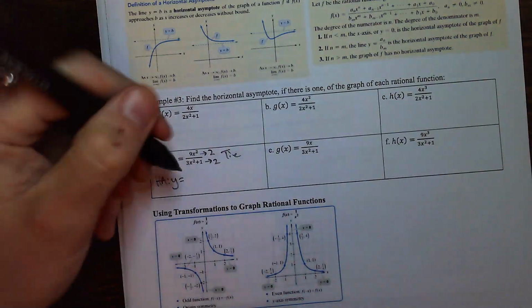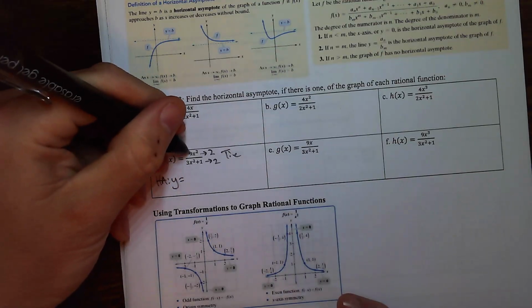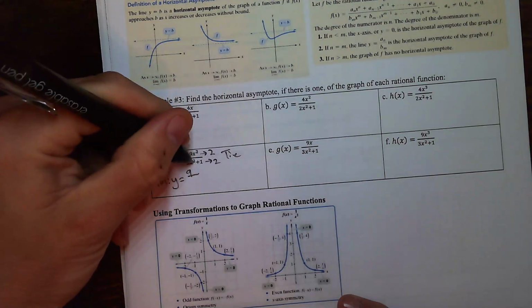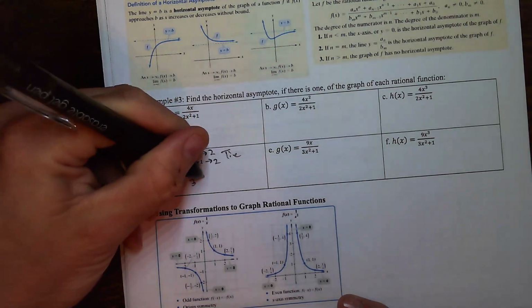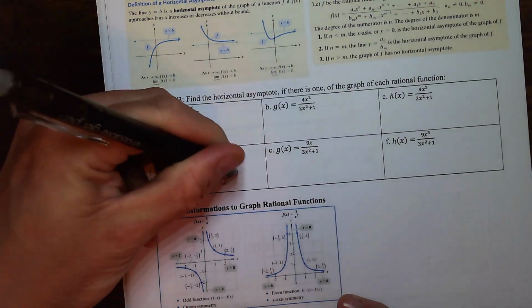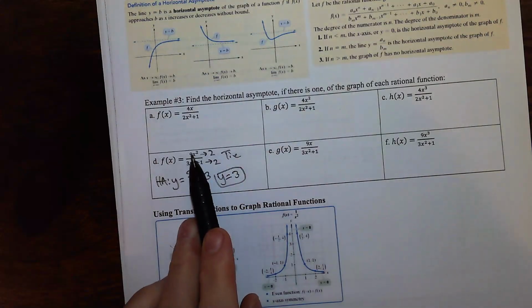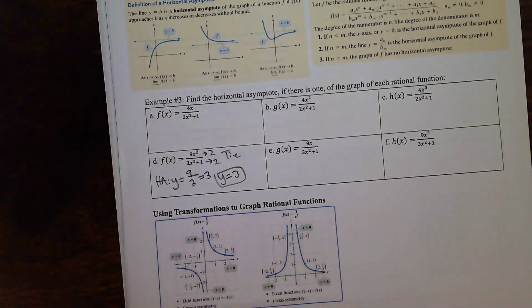You take the leading coefficient of the top divided by the leading coefficient of the bottom. The leading coefficient of the top is 9, the leading coefficient of the bottom is 3. So y equals 3. When it's a tie, you take the leading coefficient of the top divided by the leading coefficient of the bottom, and it'd be y equals that.